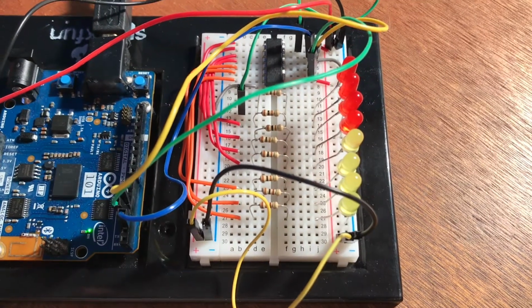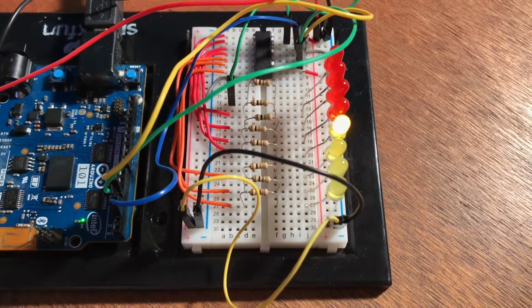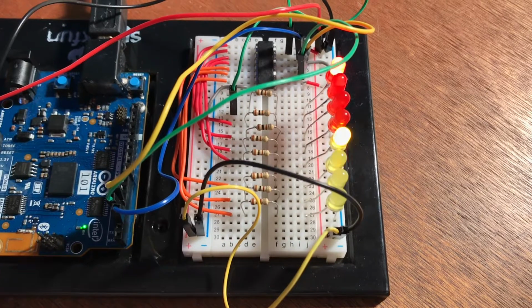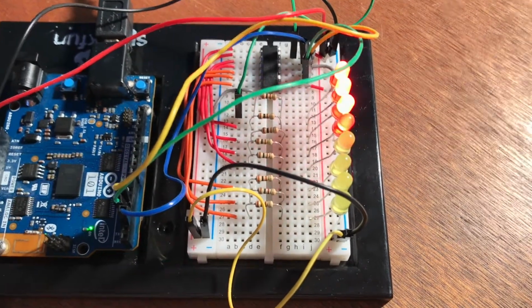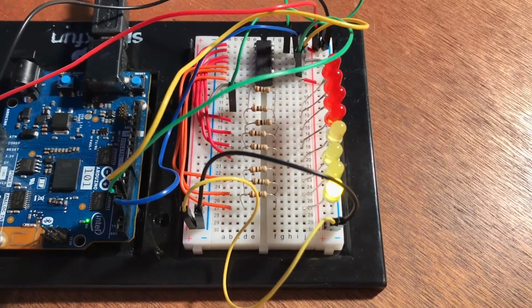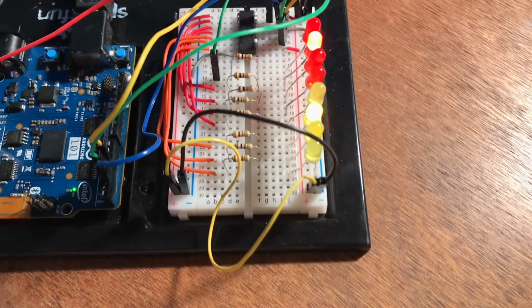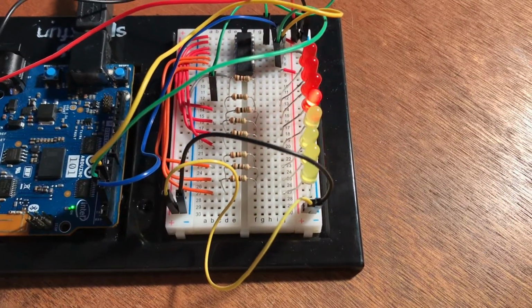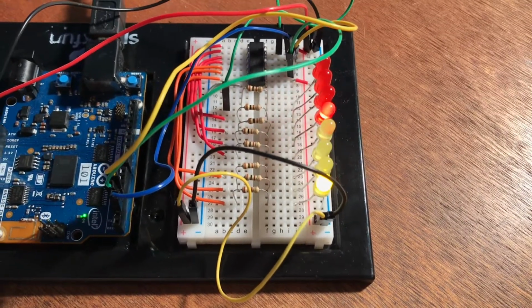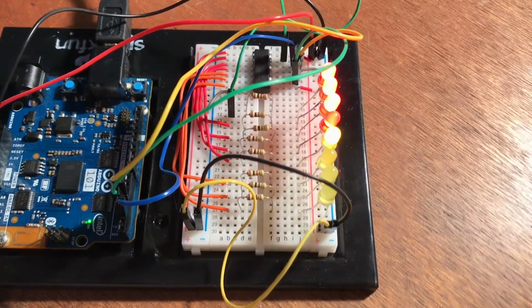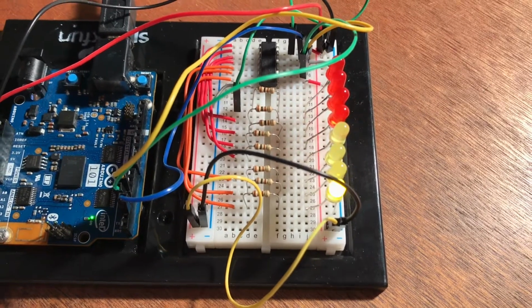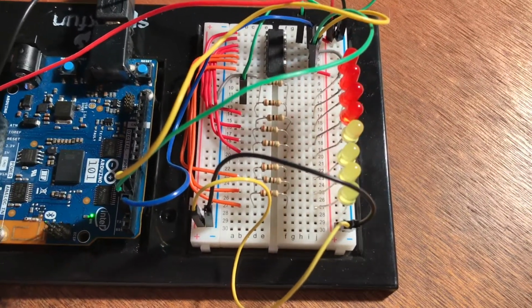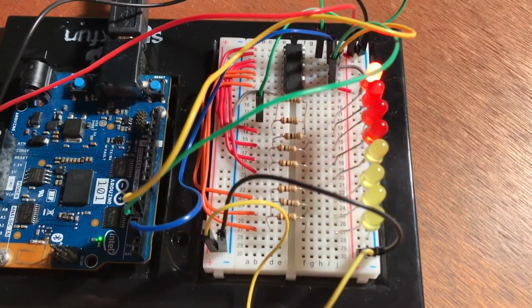So then it sends that bit over through the data pin, and then that shifts the next bit into place. And once all the bits are shifted into the register, then it enables the latch pin, so it will pull the latch pin, and it will send the bits to the output pins, or the LEDs that we have here.